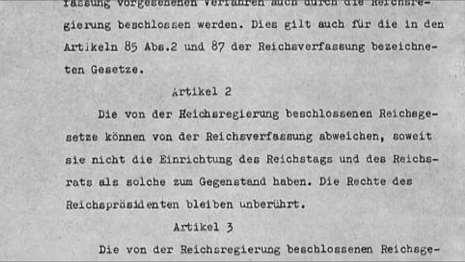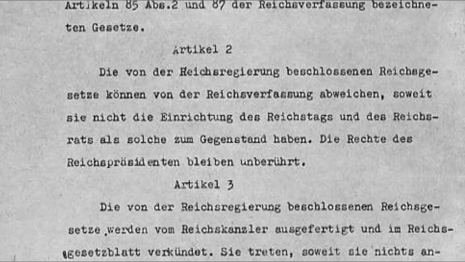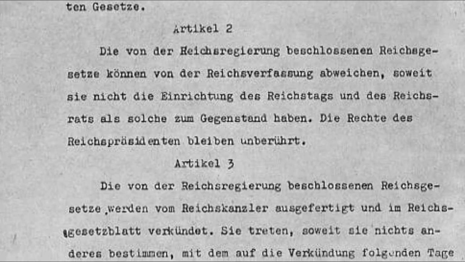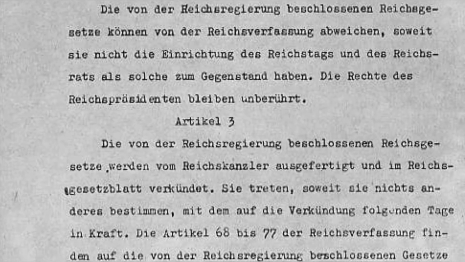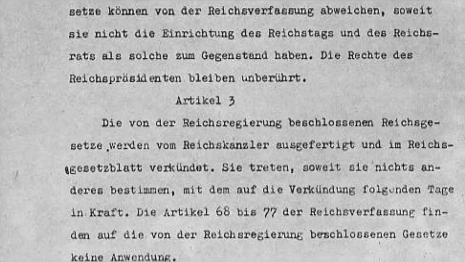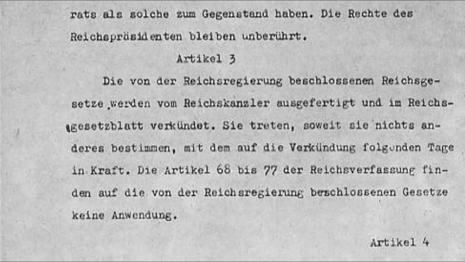The government could make treaties with foreign powers bypassing the legislative authorities. The fifth point clearly stated that it expired at the latest on the 1st of April 1937, assuming that the Reich government was not replaced by another earlier.